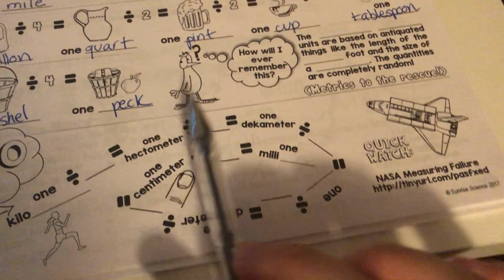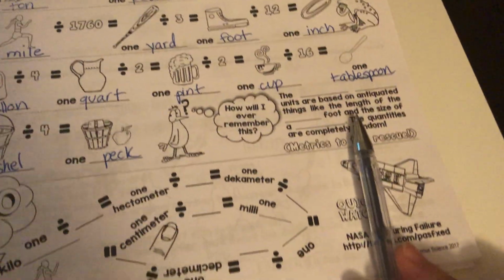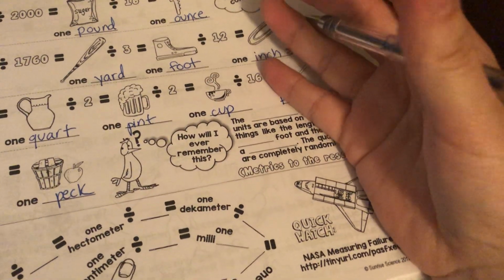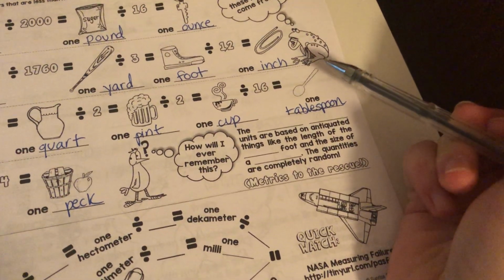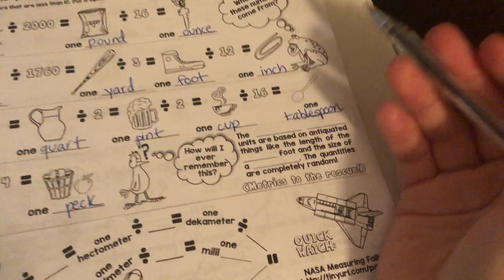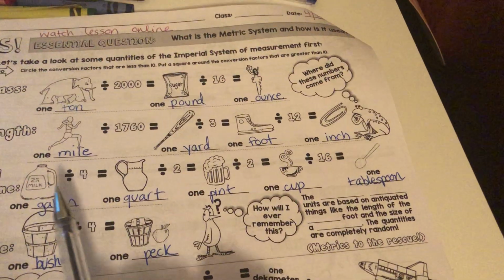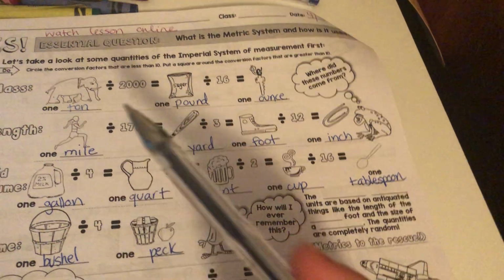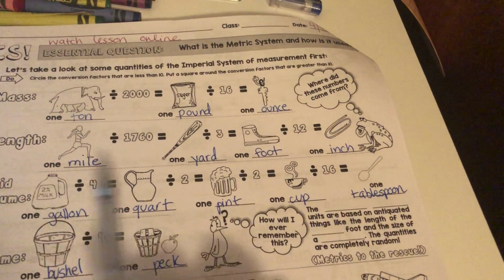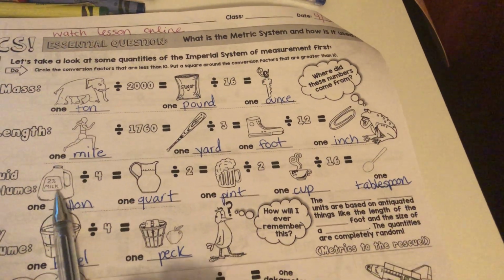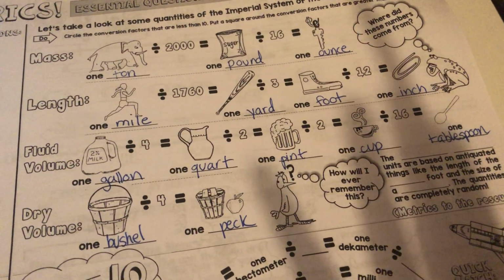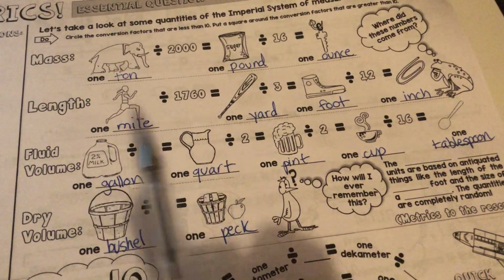So, a little friend here asks, how will I ever remember this? It's really hard to remember, right? Even as an adult, I don't know exactly how many tablespoons are in a cup or how many pints are in a cup. I have to look that up. What I do know is how to get from 1 gallon to quarts. I need 4 of these quarts to make a gallon. I know how to do that math. I can do it in my head, but I don't always remember what is equivalent, what is equal.